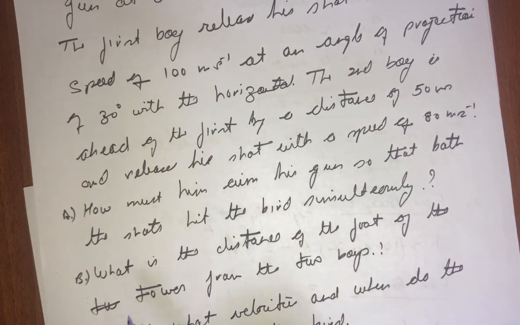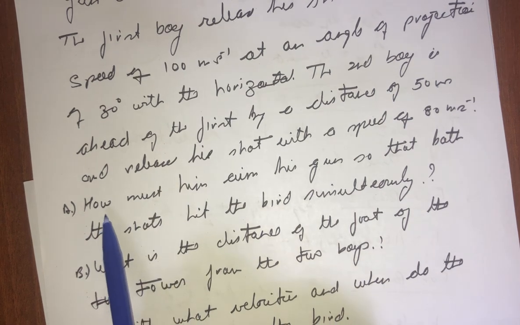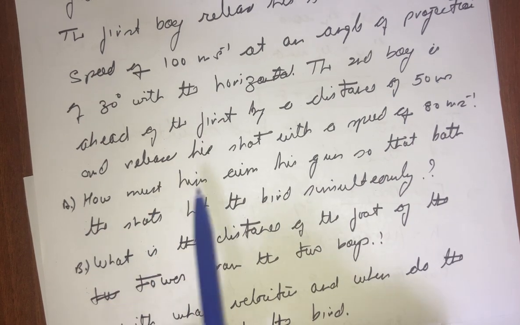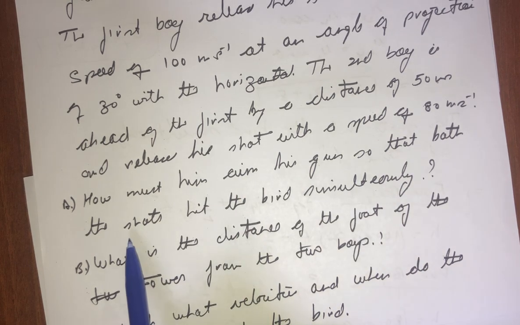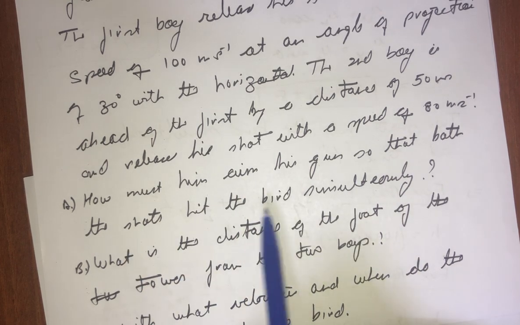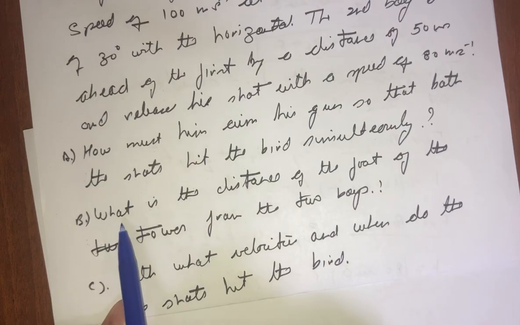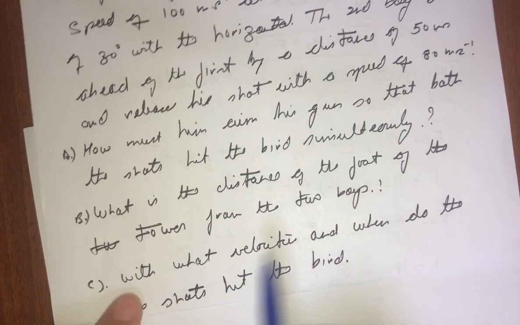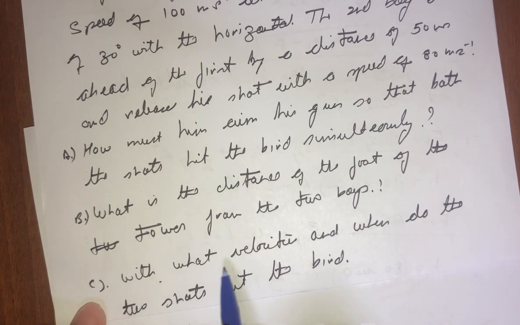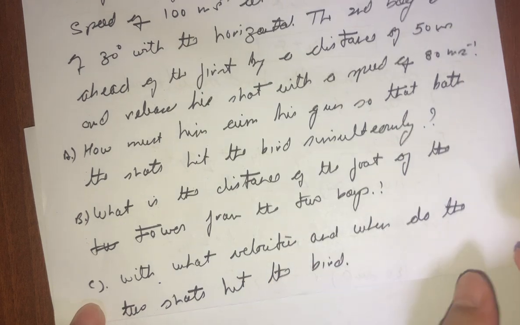So in this case we are going to find out three things. First is, how must he aim his gun so that both the shots hit the bird simultaneously? B part, what's the distance of the foot of the tower from the two boys? And C part, with what velocities and when do the two shots hit the bird?